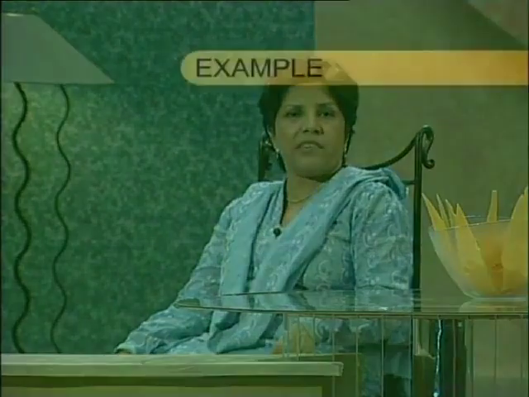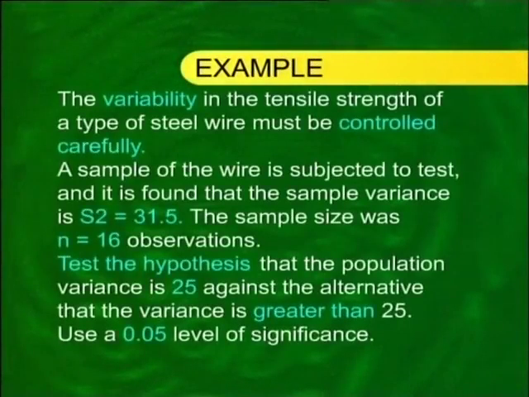As you now see on the slide, the variability in the tensile strength of a type of steel wire must be controlled carefully. A sample of the wire is subjected to test and it is found that the sample variance is 31.5.